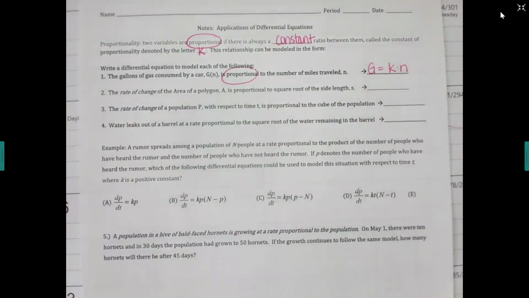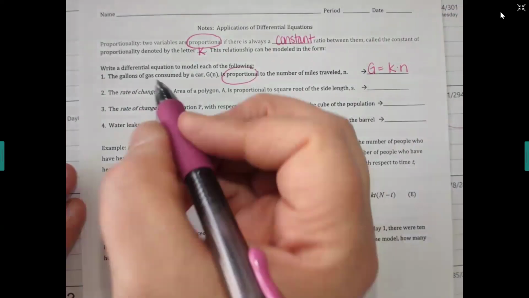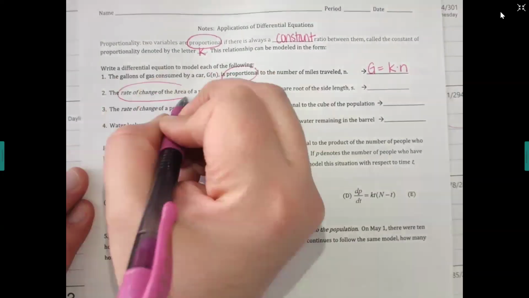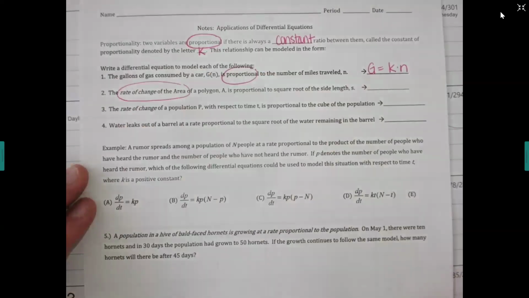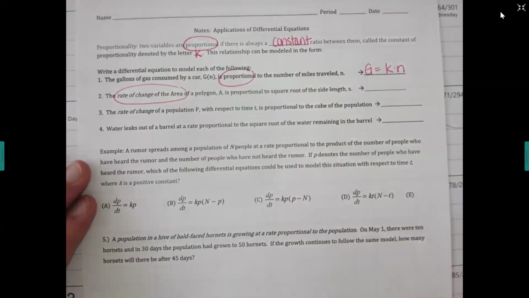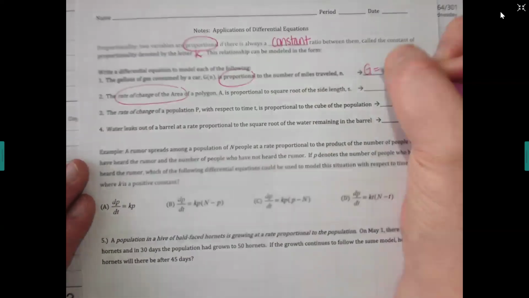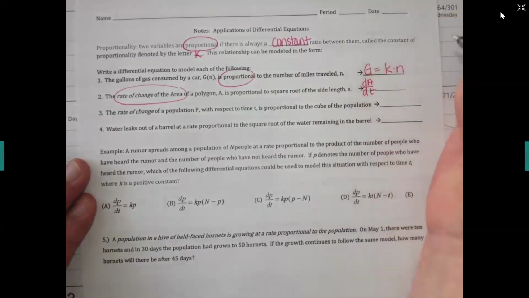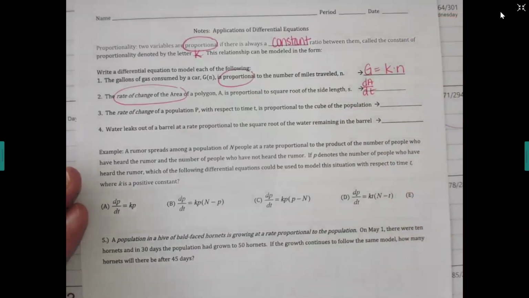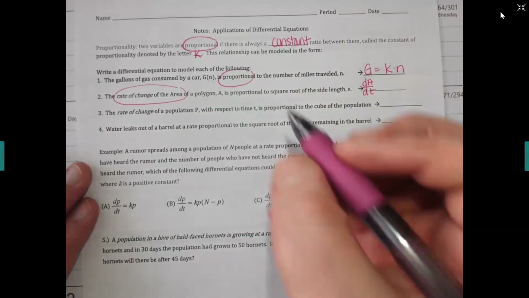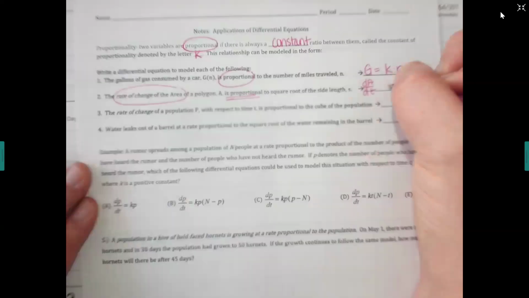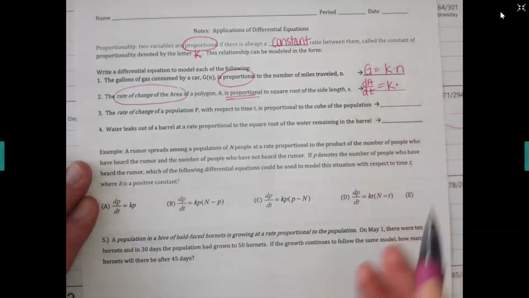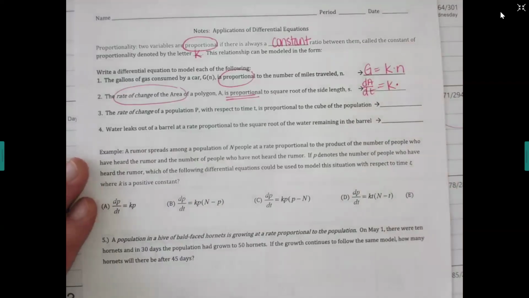Read number 2. This time it says the rate of change of area. Now, A would be area. How would I say rate of change of area? dA/dt. Then it says it's proportional to, so K times something. K times what?